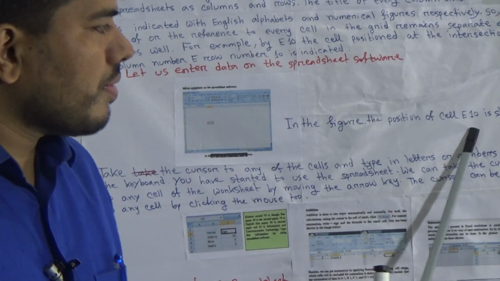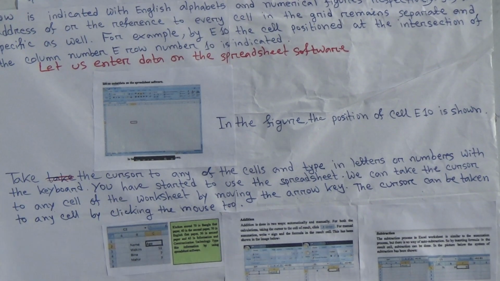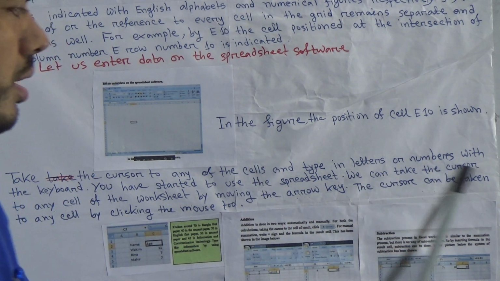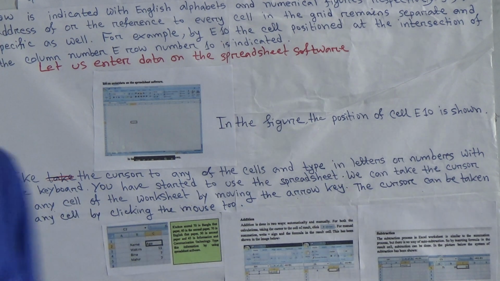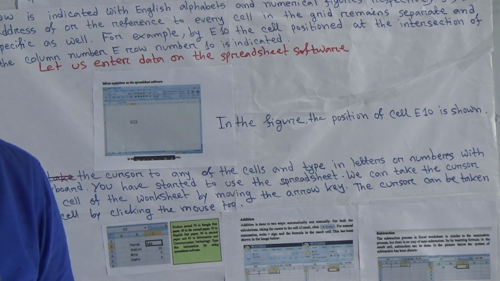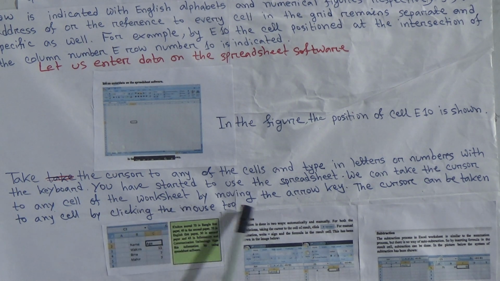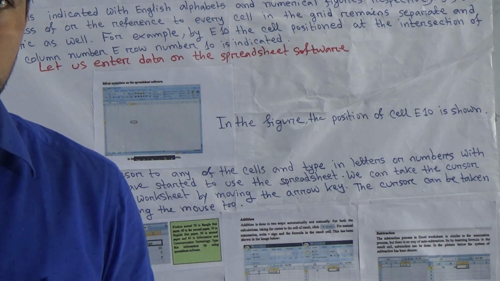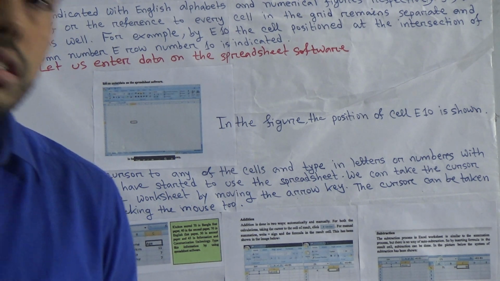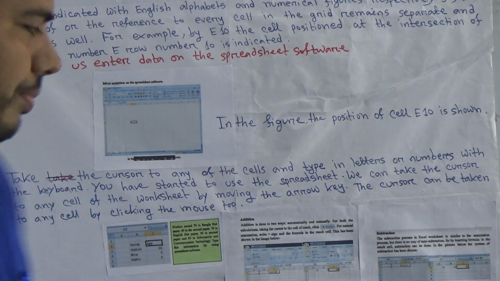In the figure, the position of cell E10 is shown. Take the cursor to any of the cells and type in letters or numbers with the keyboard. You have started to use your spreadsheet program from here. Now you can take the cursor to any cell of the worksheet by moving the arrow key also. If you move your arrow key, then you can move your cursor. Of course, you can use your mouse also.